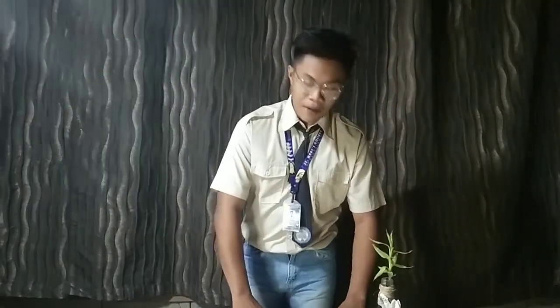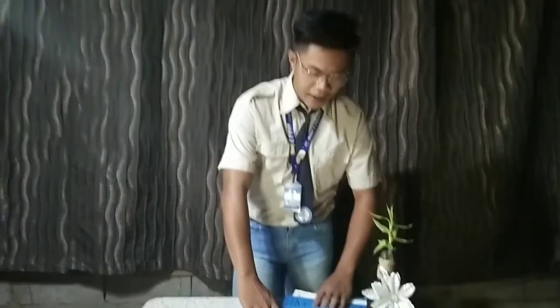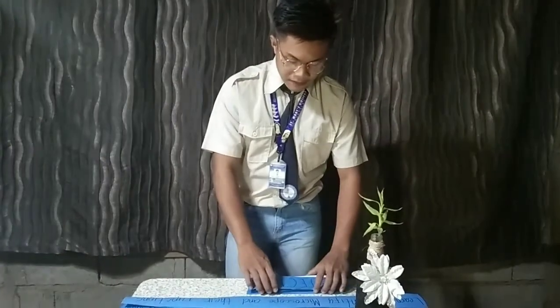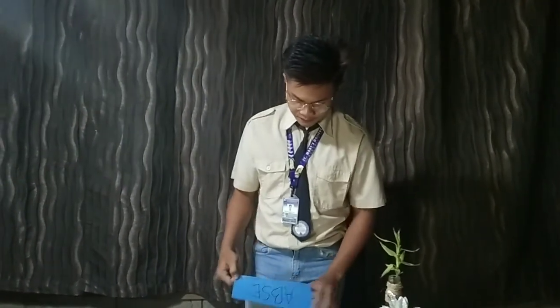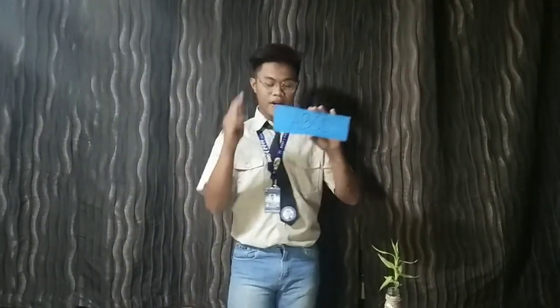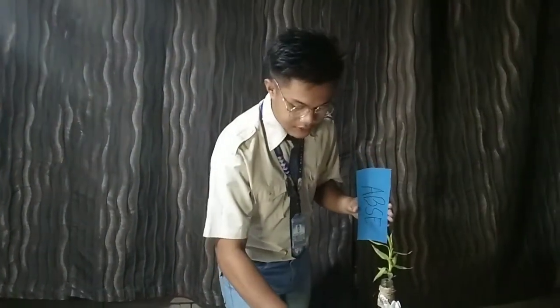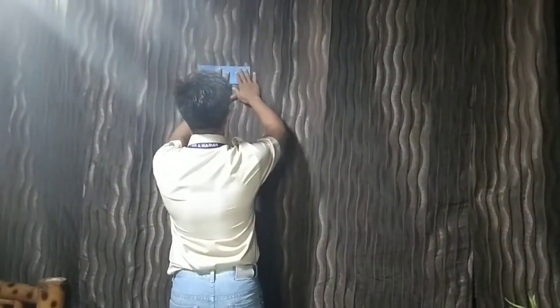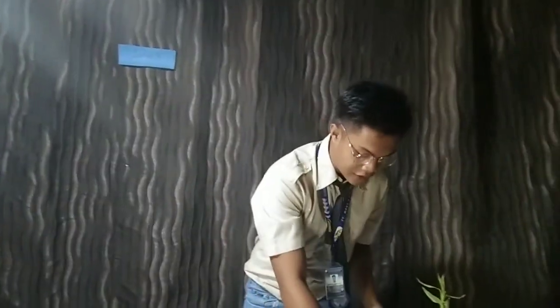So, this is the microscope. I have a scrambled word here. It is a part of the microscope, but it is scrambled. So, you need to guess what word it is. So, number 1. Okay, very good. It is base.